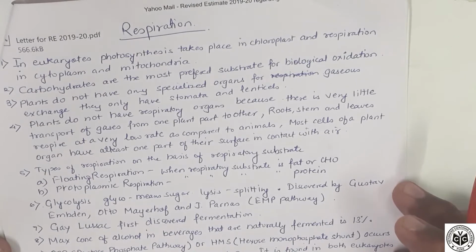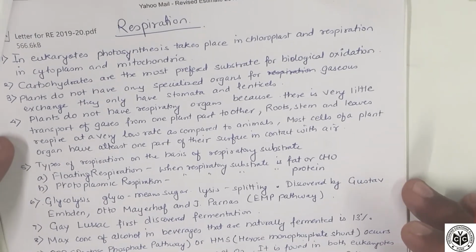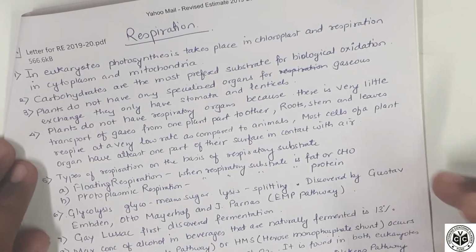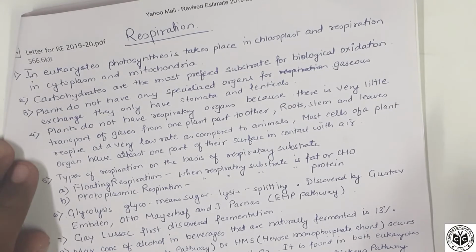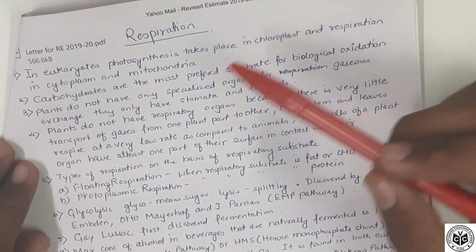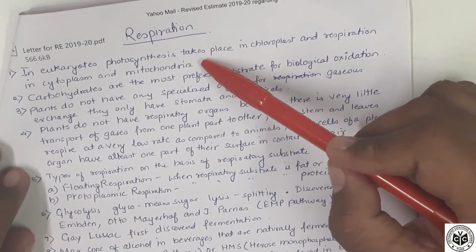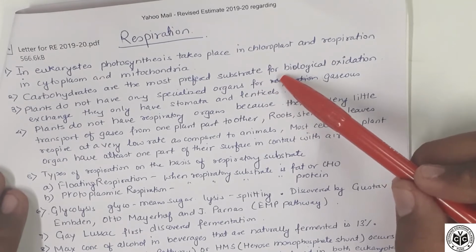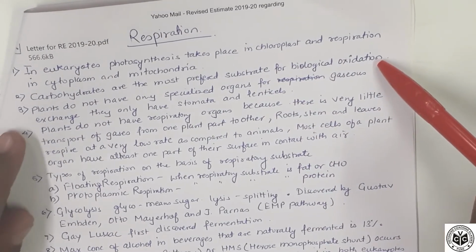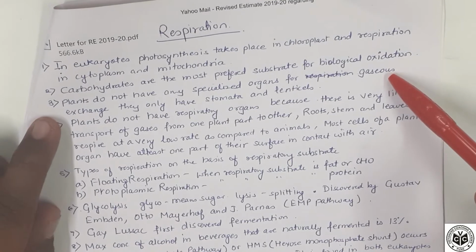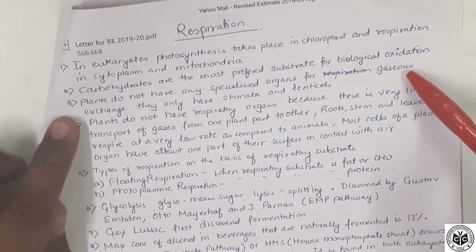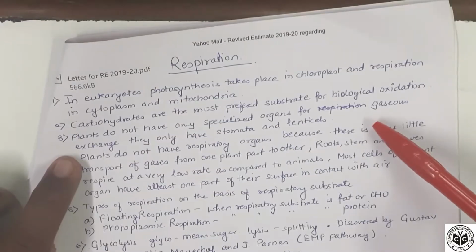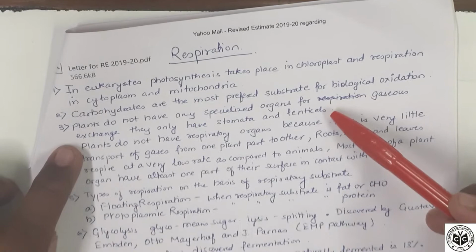Now we'll just go through some frequently asked questions. The first one is, in eukaryotes, photosynthesis takes place in chloroplast and respiration takes place in the cytoplasm and mitochondria. Then carbohydrates are the most perfect substrate for biological oxidation. The third point which you need to know is plants do not have any specialized organs for gaseous exchange. They only have the stomata and the lenticels.